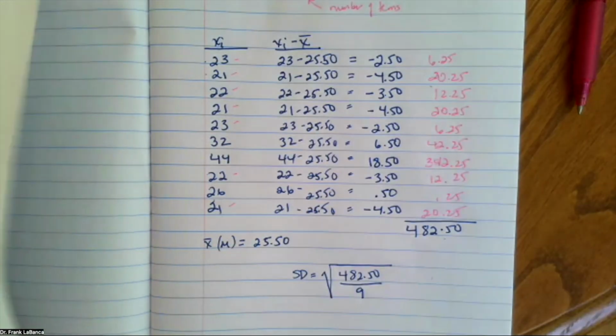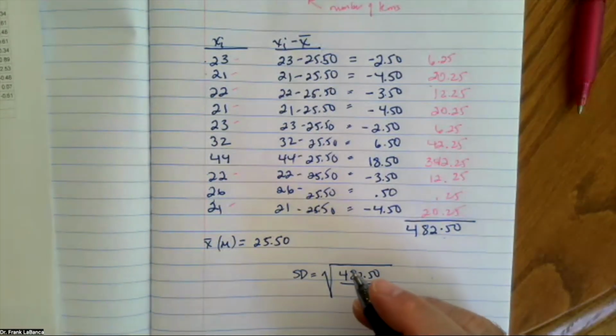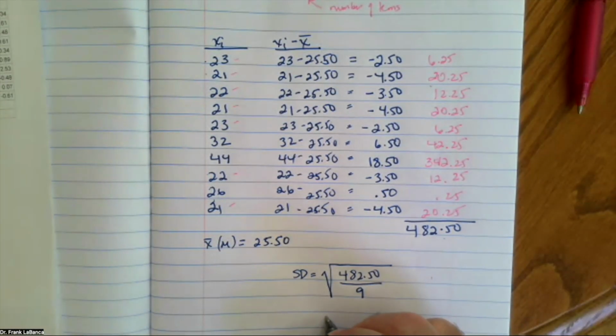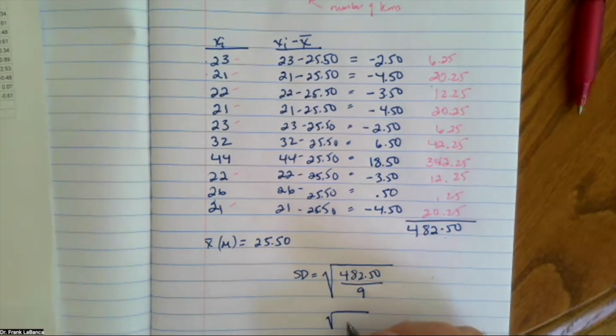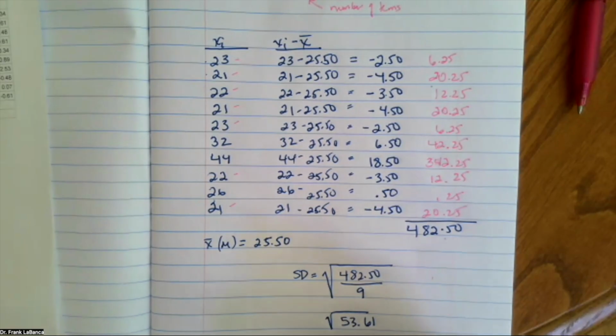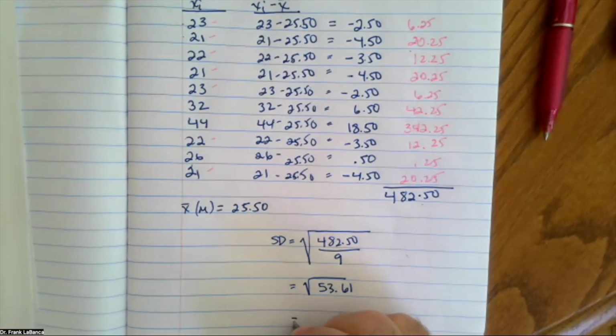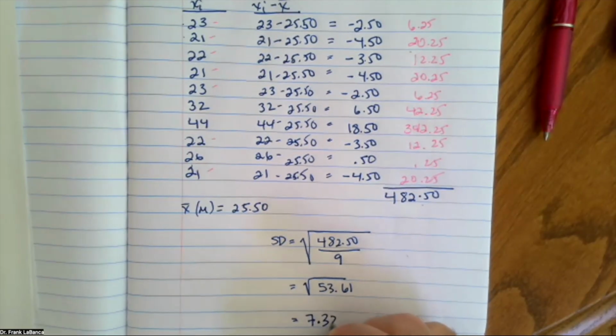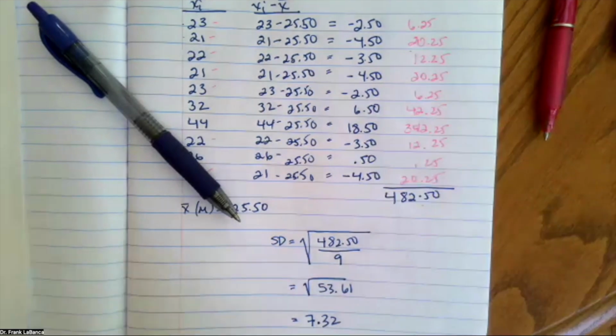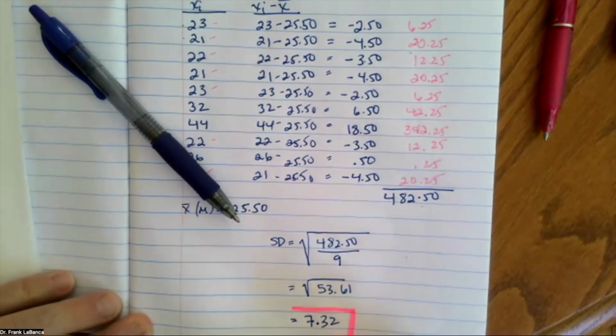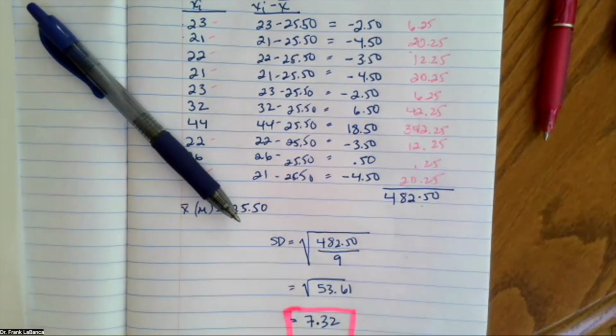When we do that calculation, we get a value inside the square root of 53.61. Take the square root of that value, and we get 7.32. So our standard deviation is 7.32. Great. So what? What does that mean?